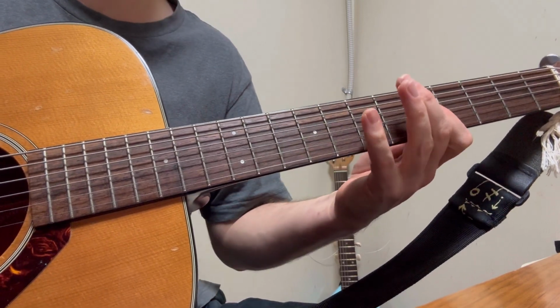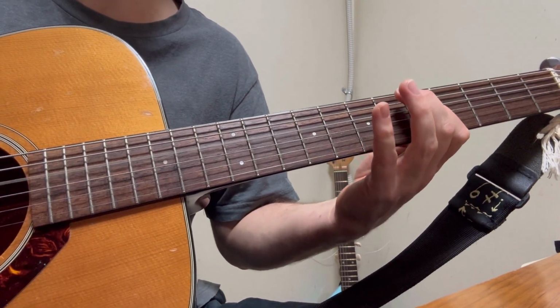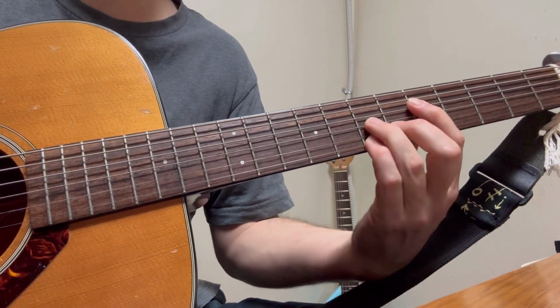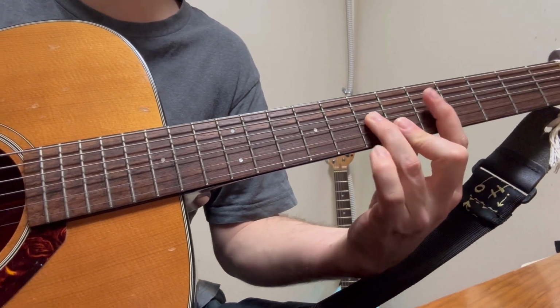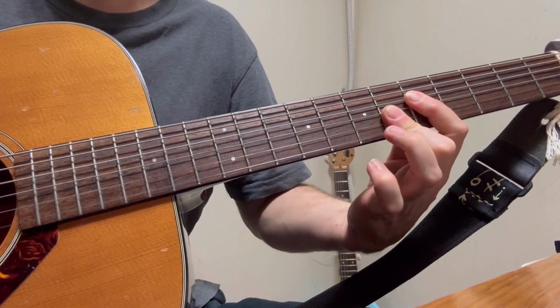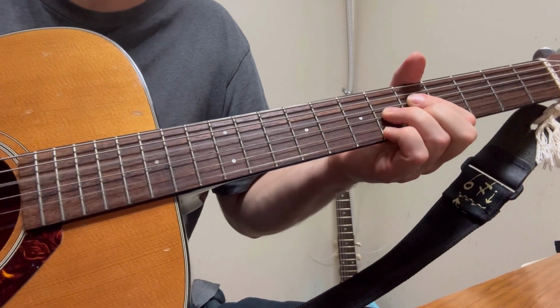We have G on the 4th string. G major 7th, G dominant 7th, G minor 7th, G minor 7th flat 5, G diminished 7th.